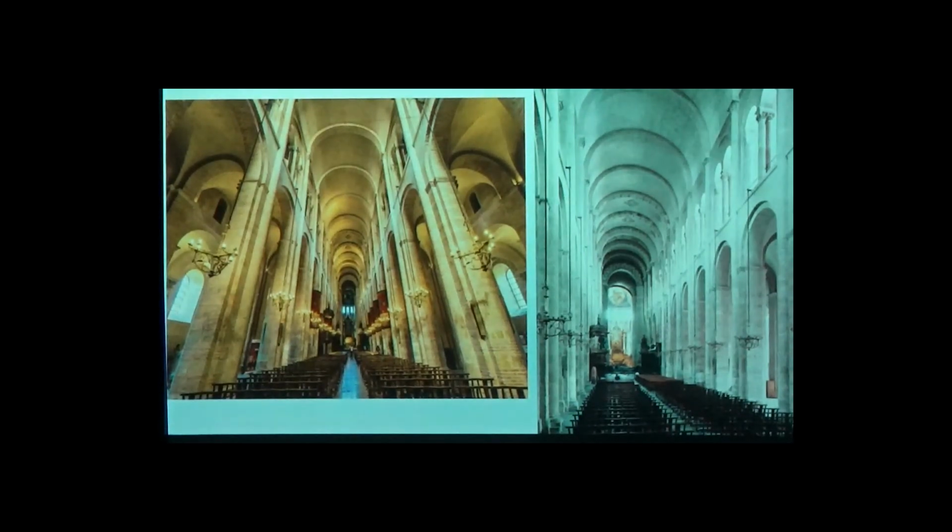Here's the inside. I didn't show you the inside of some churches, and I didn't show you the top necessarily of some, because I want you to get a sense of the barrel vault.